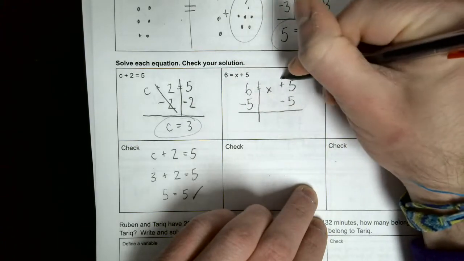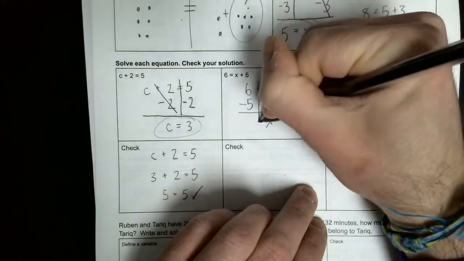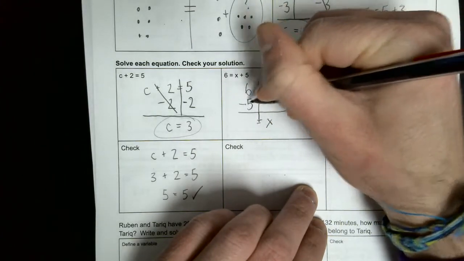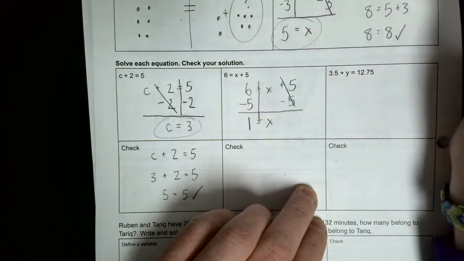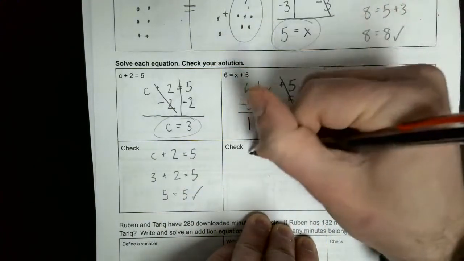The plus 5 and the minus 5, they cancel out. And we're left with x by itself, which is what we want, equals 6 minus 5 is 1. X would be 1 for this one. To check it, we'll rewrite it.